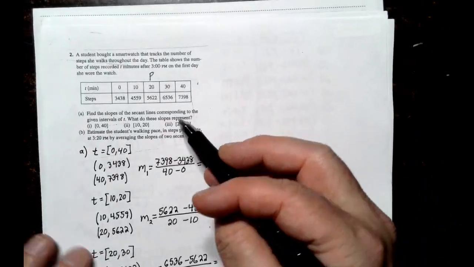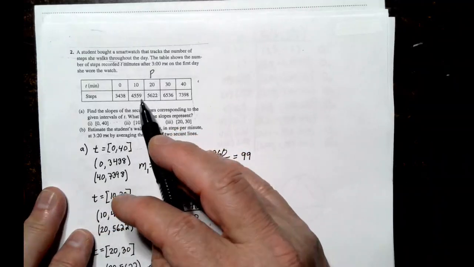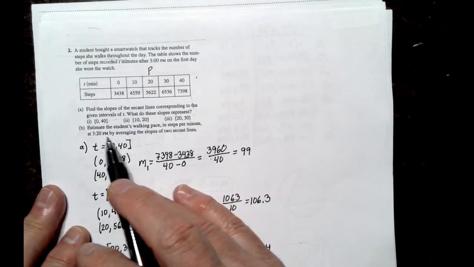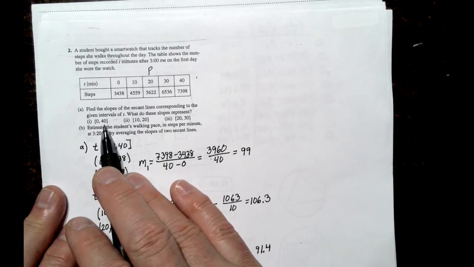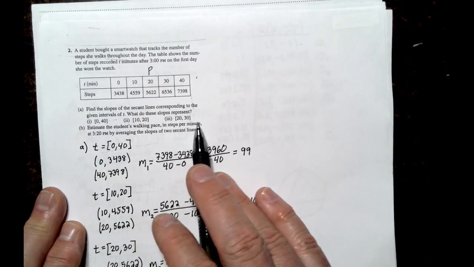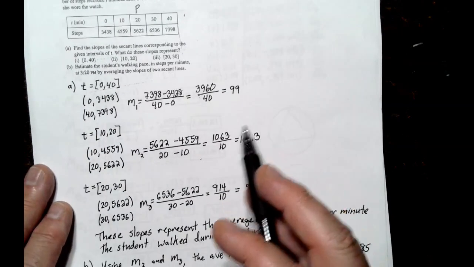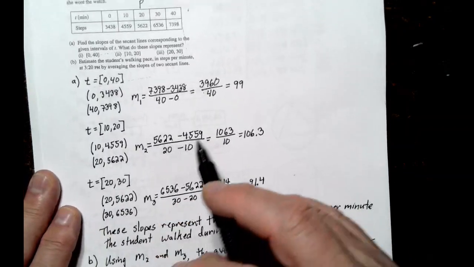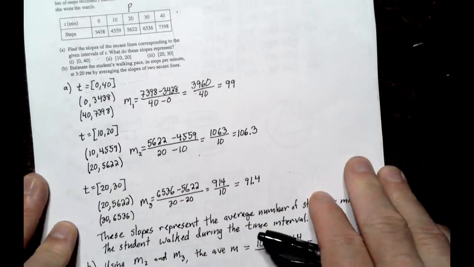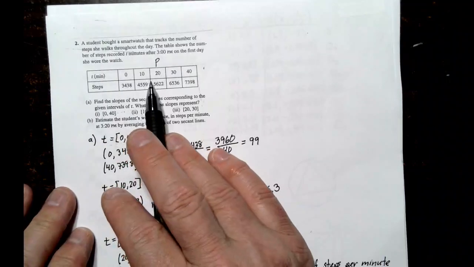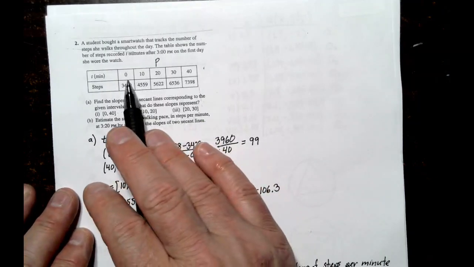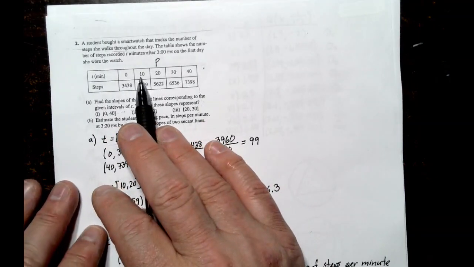And this one does the same thing. They give you these guys here, and they ask you to figure out the slope between 0 and 40, 10 and 20, 20 and 30. Alright? And so eventually they want you to find out what's happening at the 20-minute mark. These are increments of 10 minutes each. These are the number of minutes after 3 p.m.